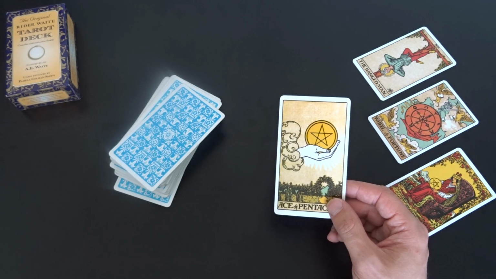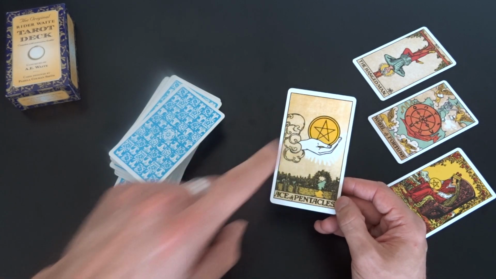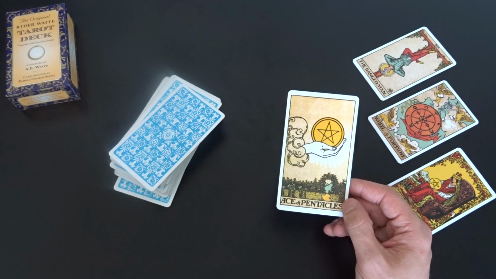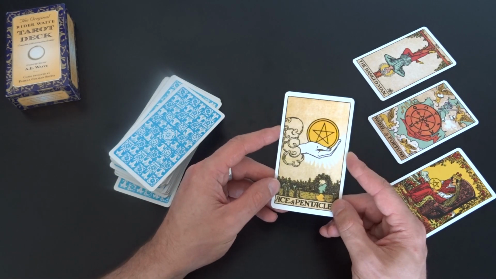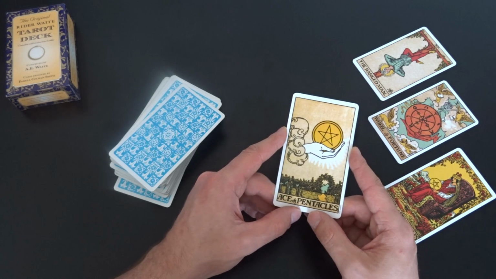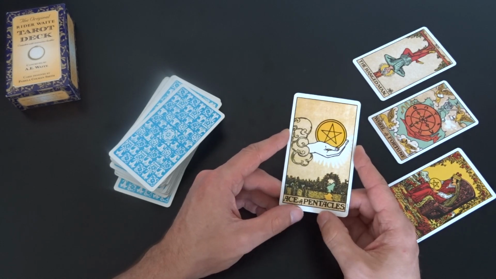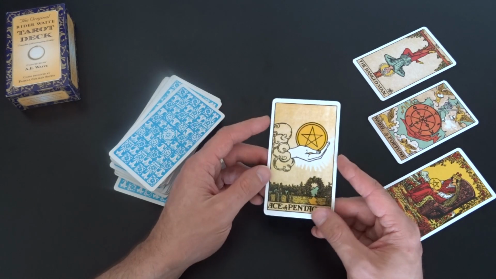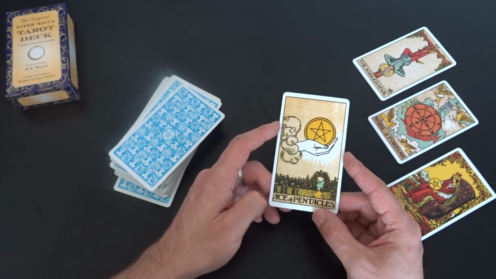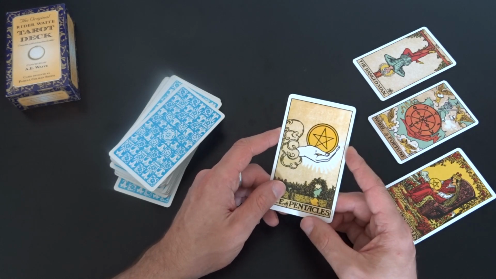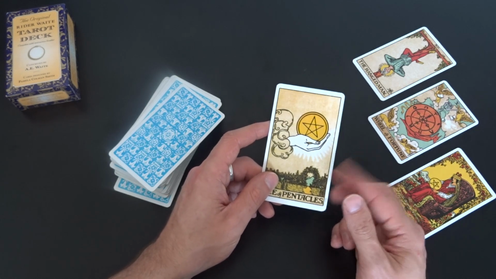Whether you call this coins or pentacles, you might find that the suit has a specific meaning. I probably will just go into them. If you're talking element-wise, so if you think of the 4 classical elements, earth, fire, water and air, the coins or pentacles would be earth, so earthly matters.